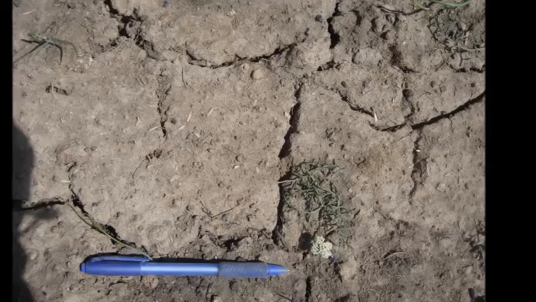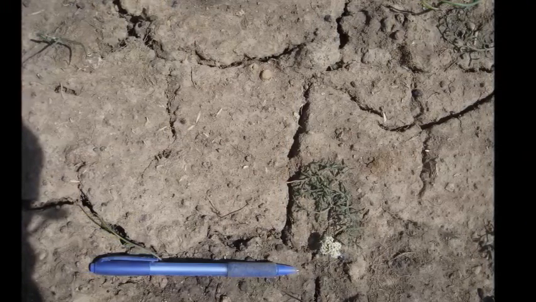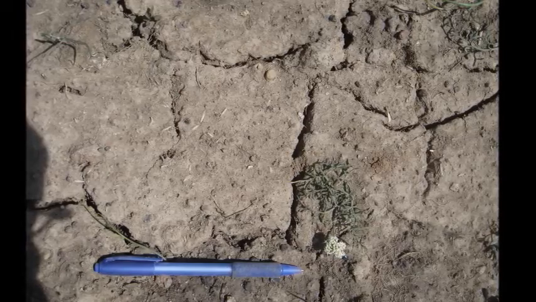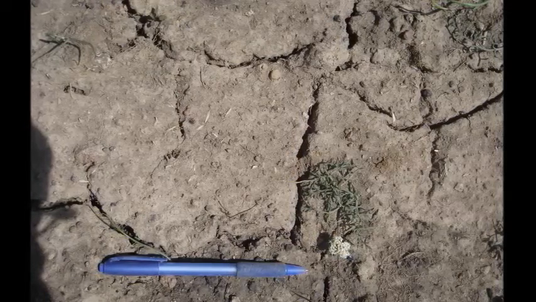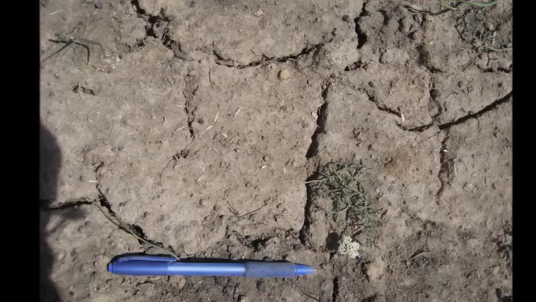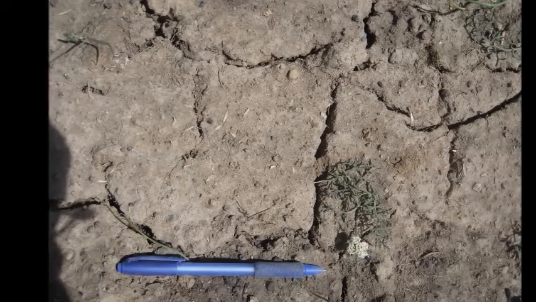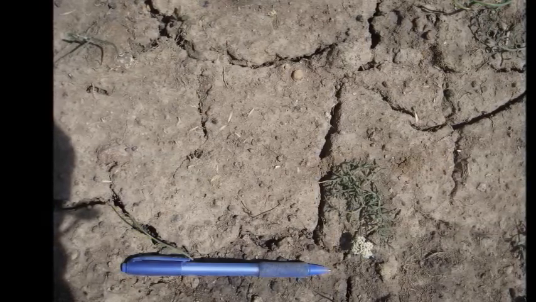I'm going to discuss saline and sodic soils today. Saline soils were previously called white alkali, and sodic soils were called black alkali. Saline soils have high concentrations of salts in them. Sodic soils have high concentrations of sodium ions, which is also a kind of salt. Sodic and saline soils contain enough salt to interfere with normal plant growth.